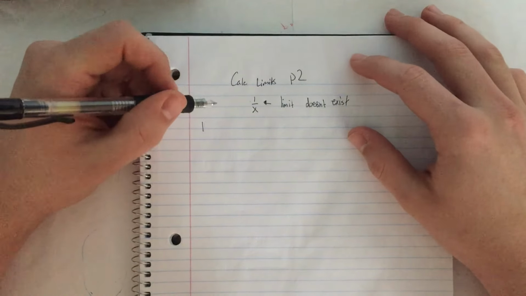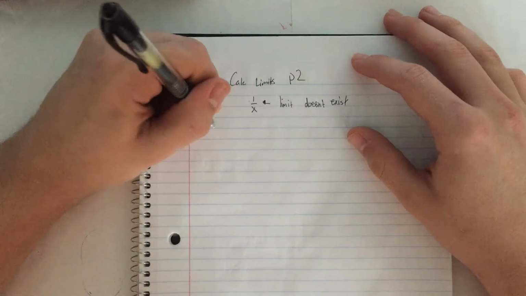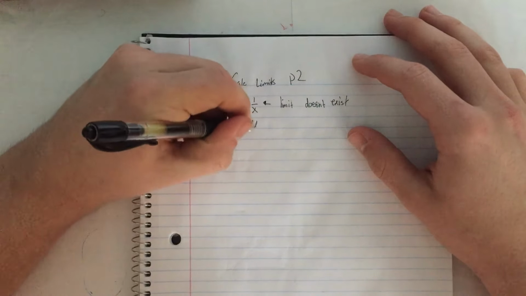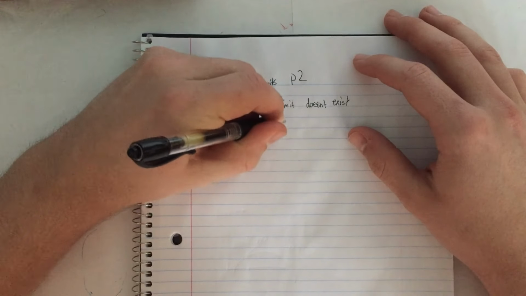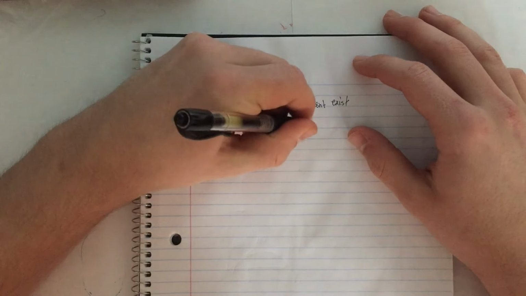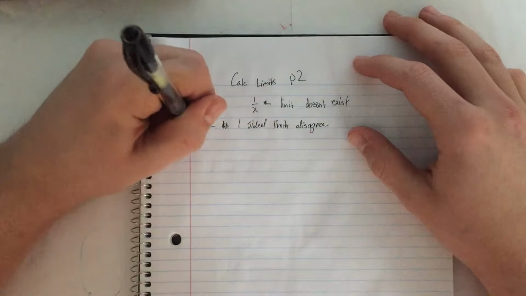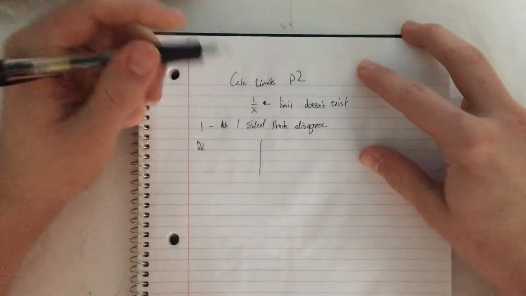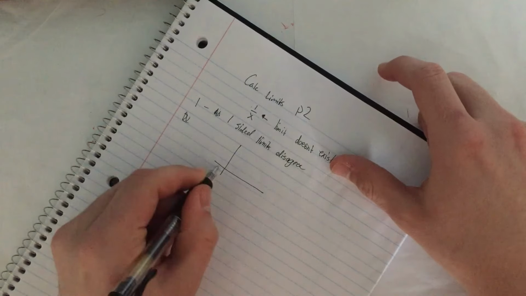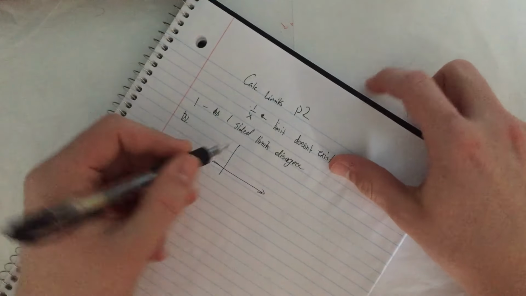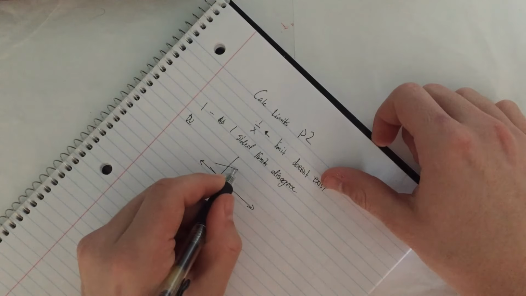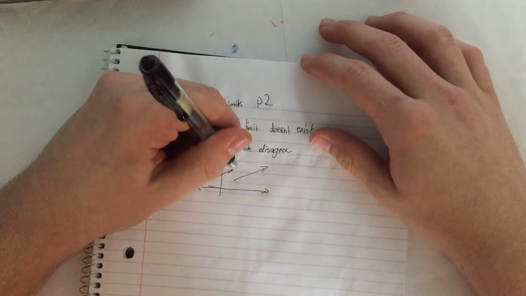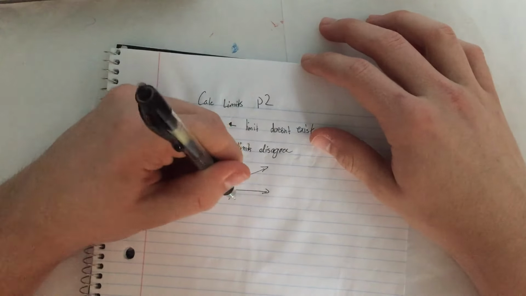1, the limit does not exist because the one-sided limits disagree. What does this look like on a graph? On a graph, it comes up like this, and then it continues like that, both at x equals 3.